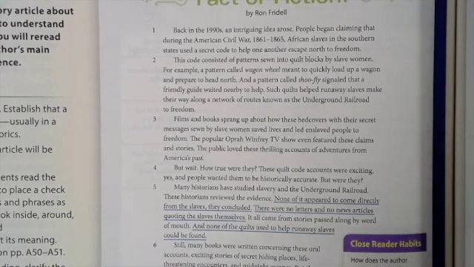Such quilts helped runaway slaves make their way along a network of routes known as the Underground Railroad to freedom. Films and books sprang up about how these bed covers with their secret messages sewn by slave women saved lives and led enslaved people to freedom. The popular Oprah Winfrey TV show even featured these claims and stories. The public loved these thrilling accounts of adventures from America's past.